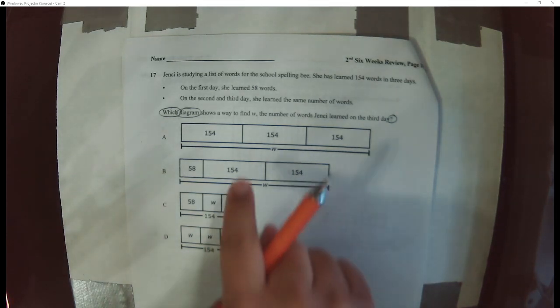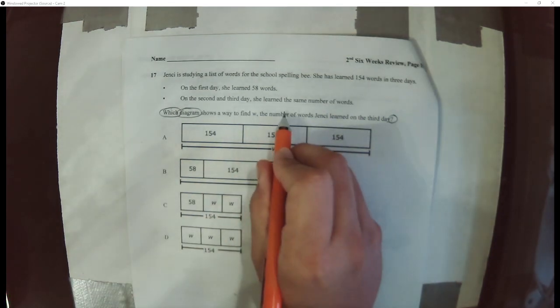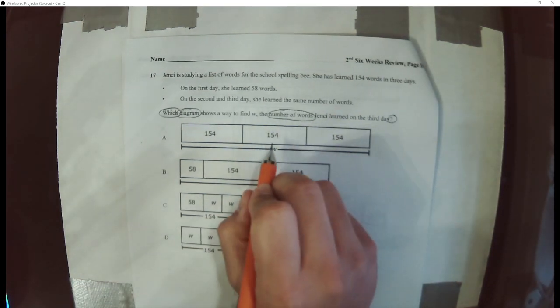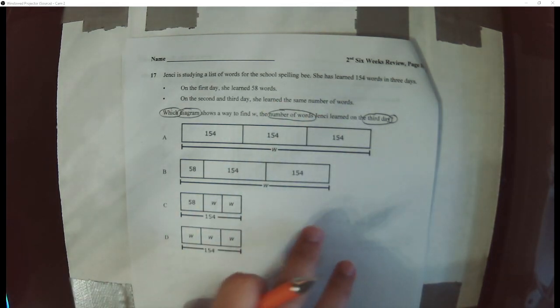They want me not to figure out the answer for them, but to find a diagram, a picture. The picture needs to show the number of words that she learned on the 3rd day. Okay, really quick before I do anything else.